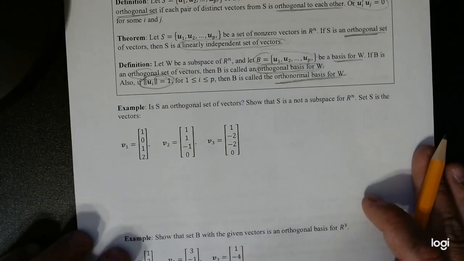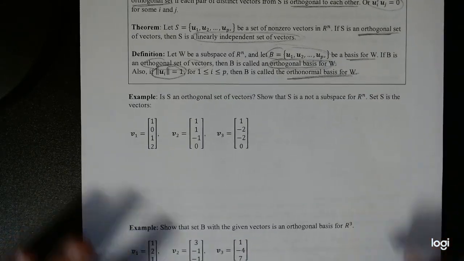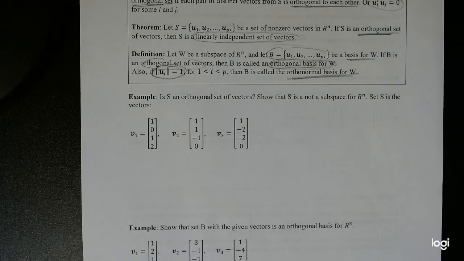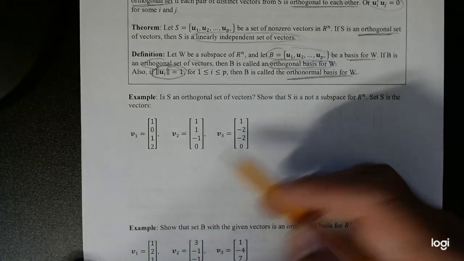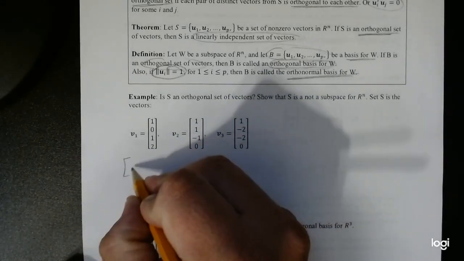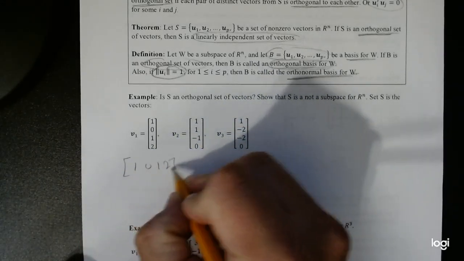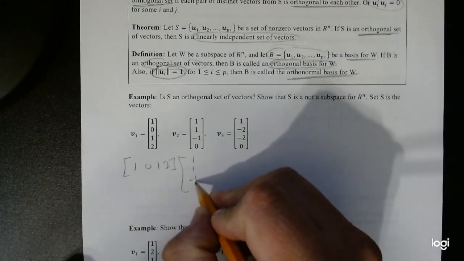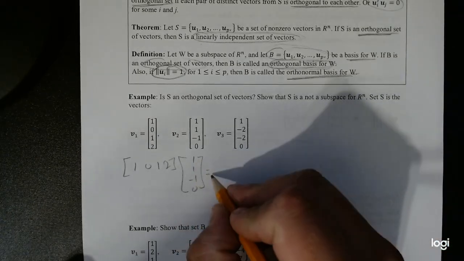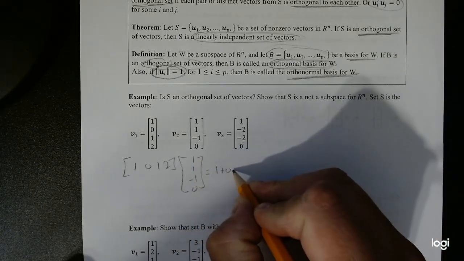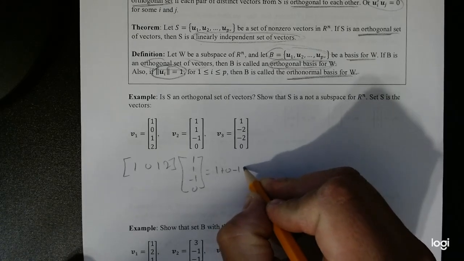Okay. So really quickly, we're going to show whether this is an orthogonal set or not. All we have to do is take the dot product of each pair individually, and we can tell. This gives me 1 plus 0 minus 1 plus 0.